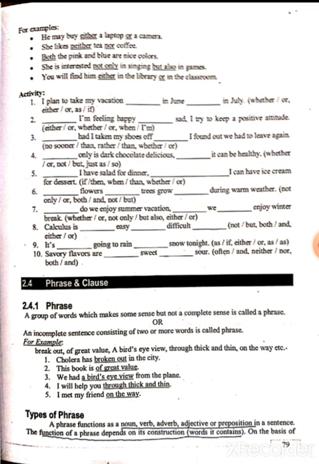Now we move on with the next topic, which is types of phrases. A phrase functions as a noun, verb, adverb, adjective, or preposition in a sentence. The function of the phrase depends on its construction, meaning the words that it contains or how the words are joined together in the phrase.